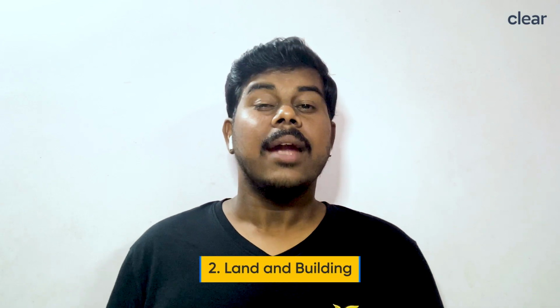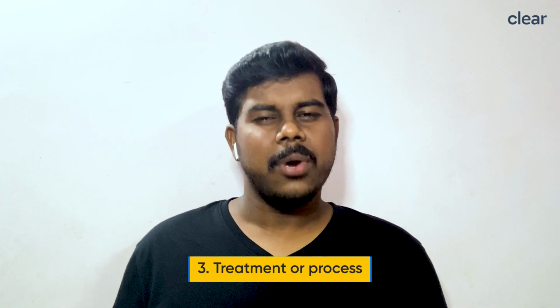Number 2. Land and building. Any lease, tenancy, easement, license to occupy land, any lease or letting out of the building, including a commercial, industrial, or residential complex for business or commerce, either wholly or partly, is a supply of services. Number 3. Treatment or process. Any treatment or process which is applied to another person's goods is a supply of services.